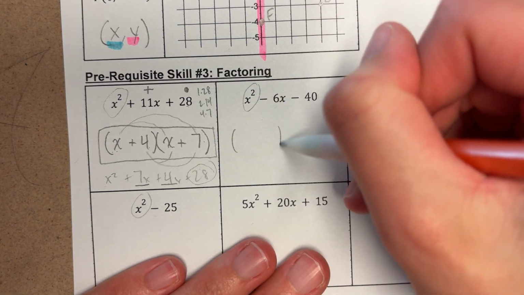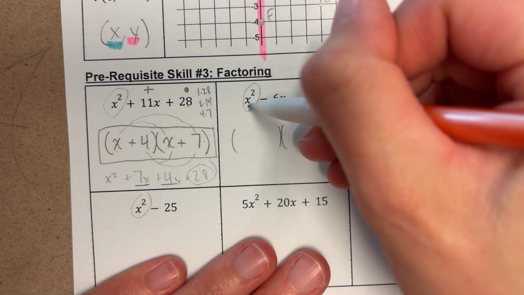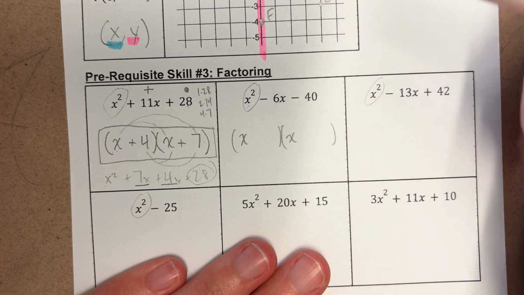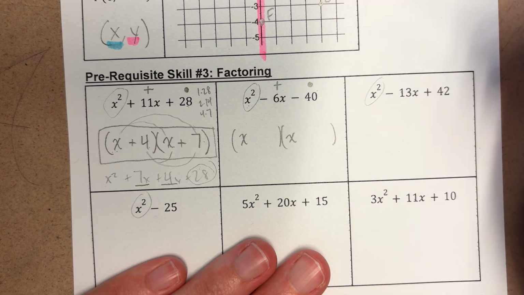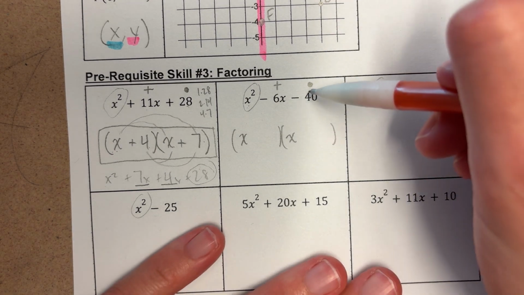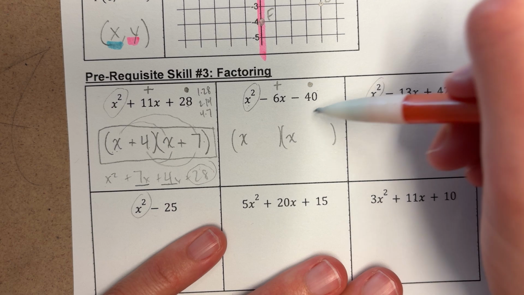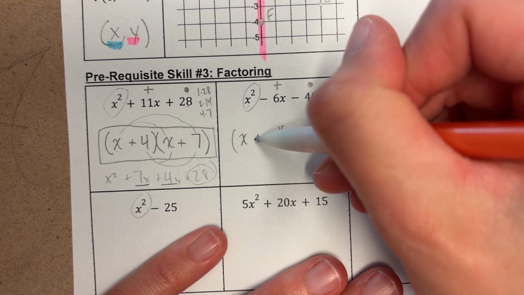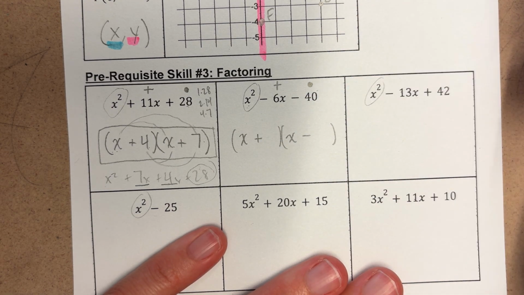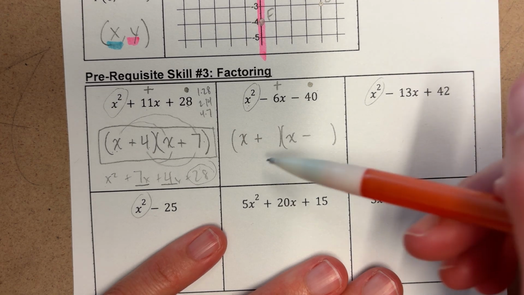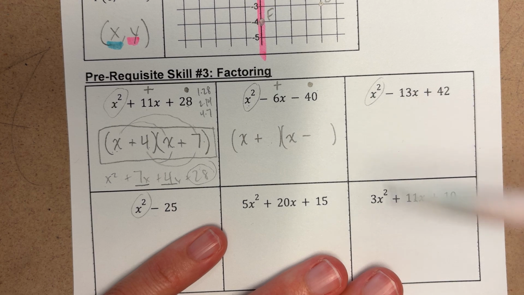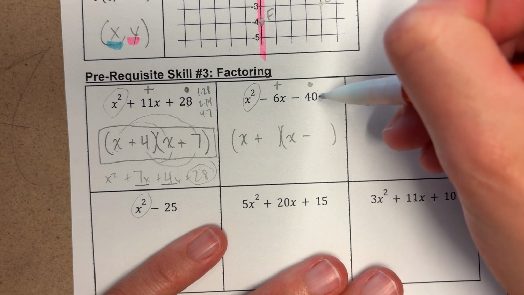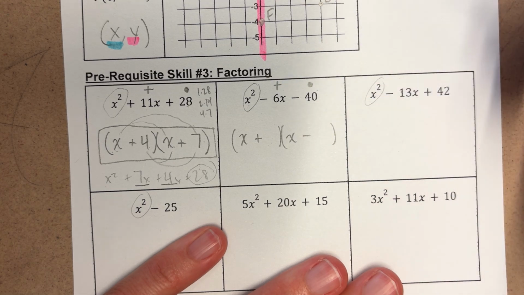So here, again, I'm looking for two numbers. I noticed that this is x squared, so that's going to be x times x. And I'm looking for two numbers that multiply to negative 40 and add to negative 6. Now, if I'm going to multiply to a negative, I need to have one positive and one negative. That's the only way two numbers are going to multiply to a negative. Now, when I go to add these two numbers, one's positive and one's negative. So what happens when I add a positive and a negative? I end up subtracting them. So what I need is two numbers that multiply to 40 and subtract to 6.